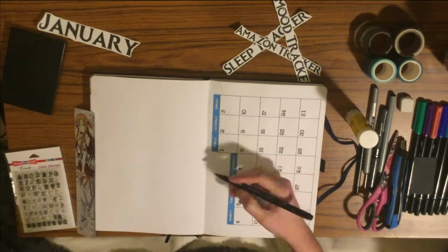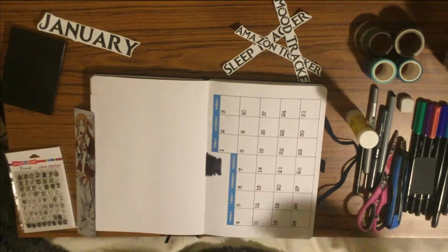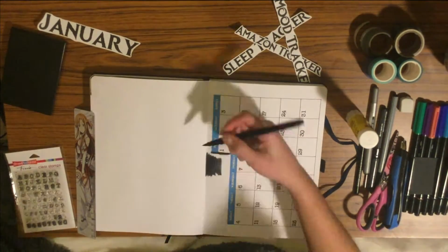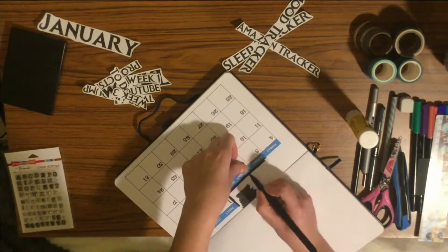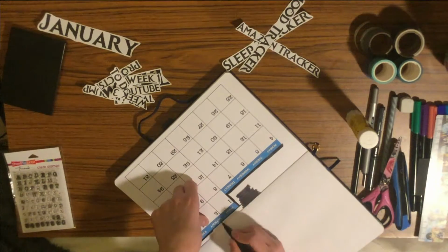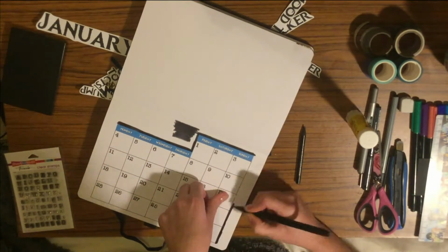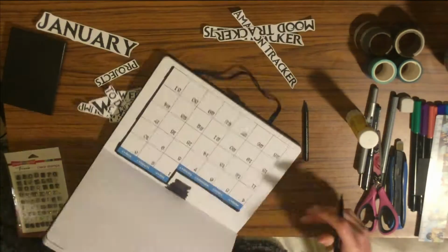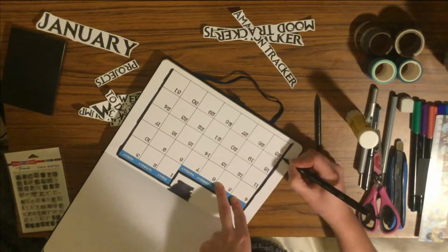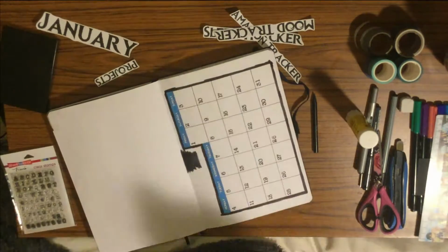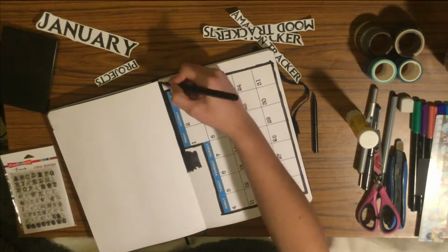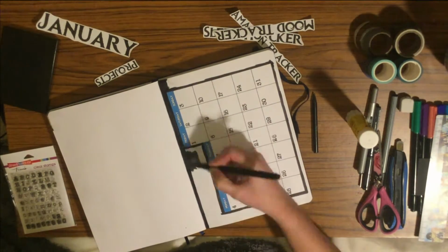Now, going back to my front cover page, I finally decided what I wanted to do with it. So I went online on Google Images and I found this beautiful picture of a snowflake from the movie, and I printed it out. And what I'm doing here is I'm coloring in the background to my monthly calendar so that it matches the picture I've printed, and it's so simple and yet so perfect, and I love the way it turned out.